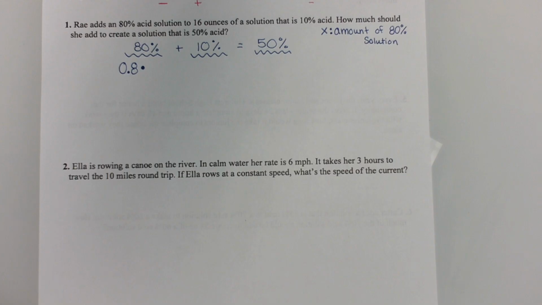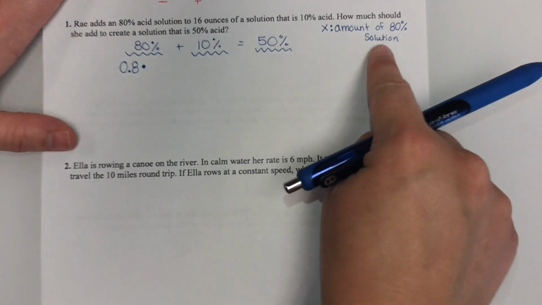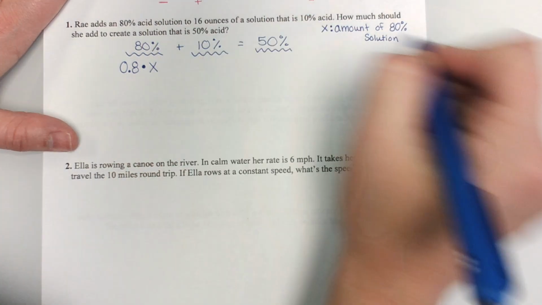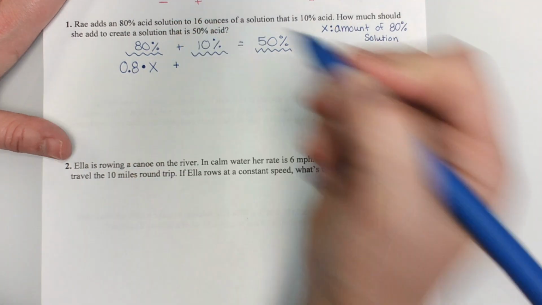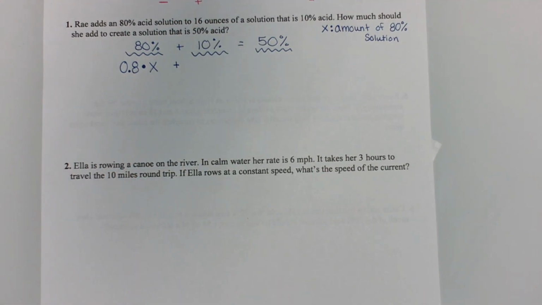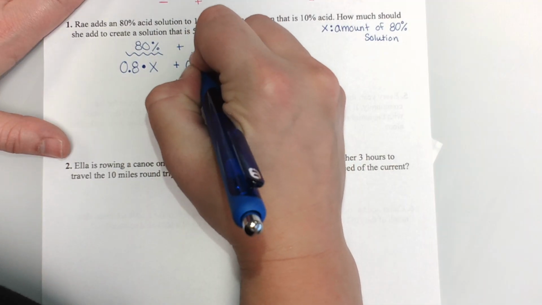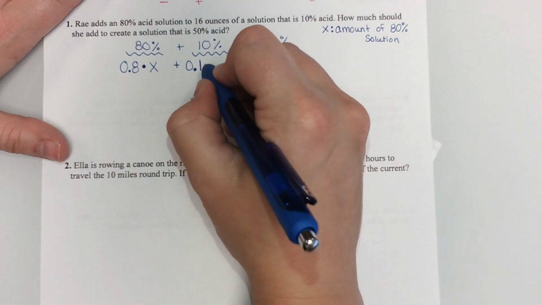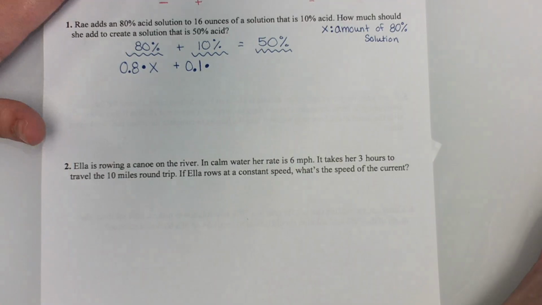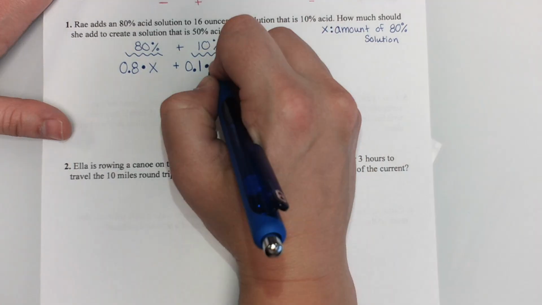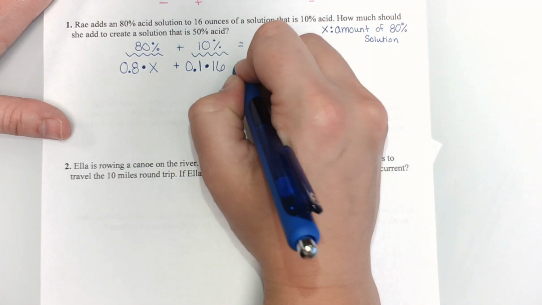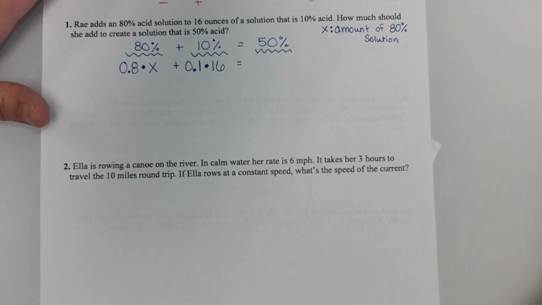Isn't that our unknown? X plus 10% solution. 10% as a decimal, 0.1. Times how much 10% solution do we have? 16 ounces. So 16 equals 50% solution.